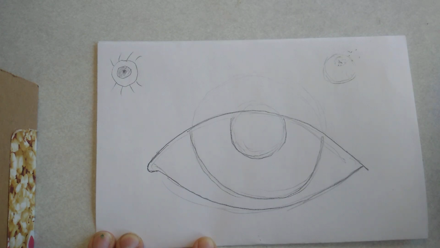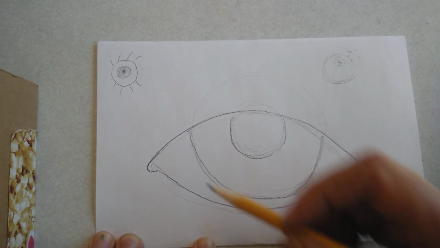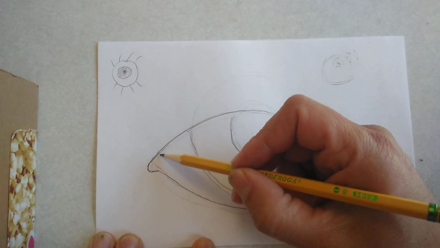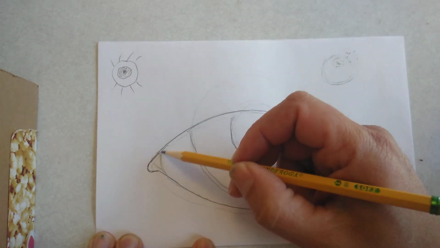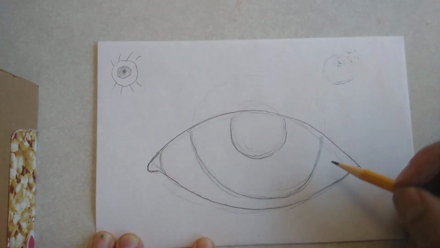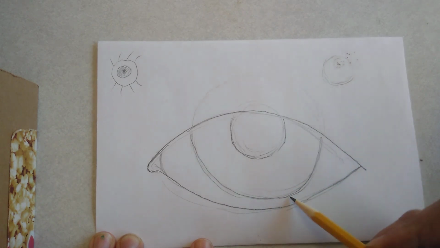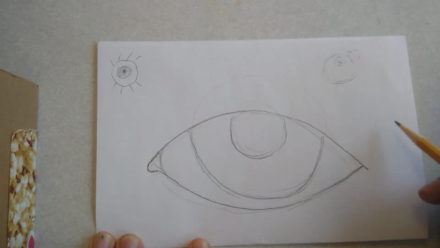Okay, next thing we're going to do is talk about different parts of the eye. Over here on the inside, there's this little pink area, and that's called your tear duct. So we're just going to have a little line right there for now representing that part. Okay, and what are we going to do next? Next thing is we are going to create the thickness of this eyelid over here.